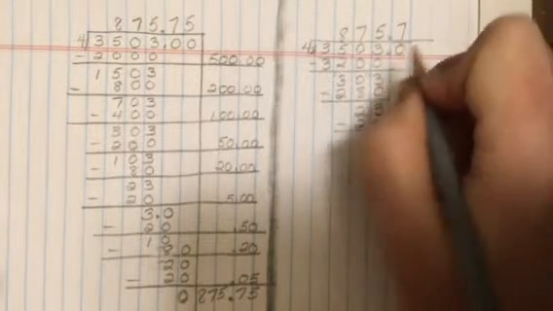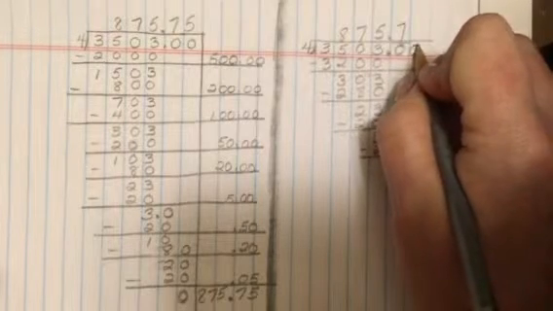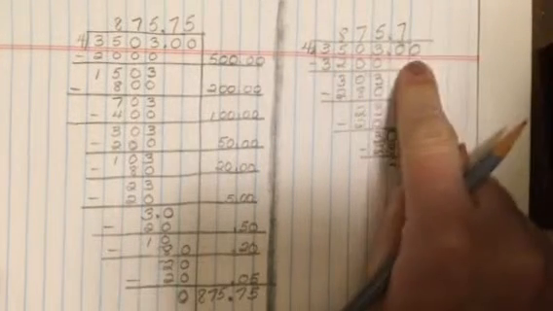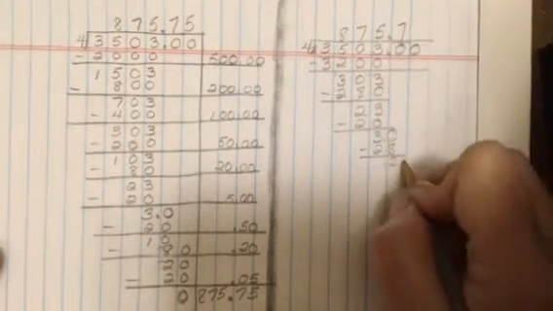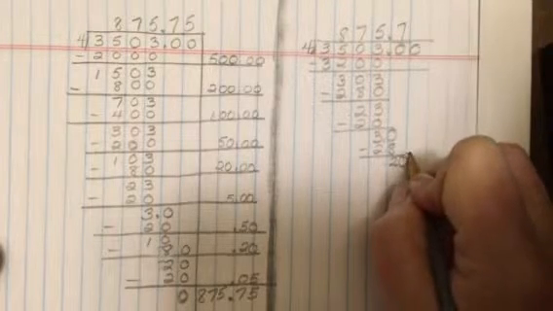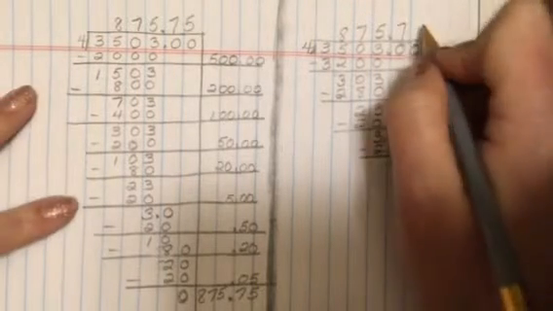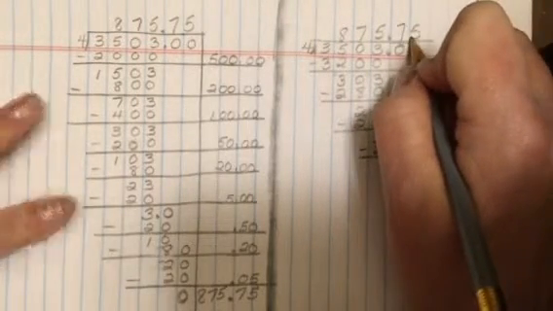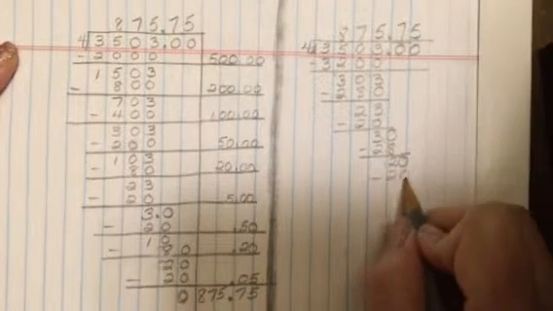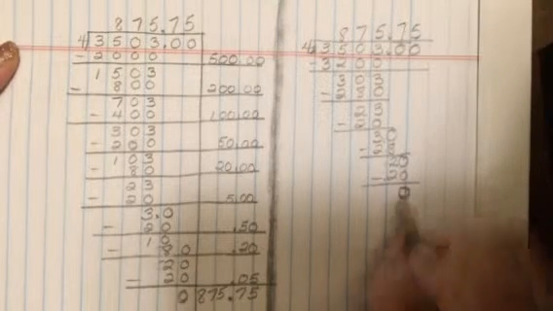Still can't do much with that. But if I put a 0 in the hundredths place, up here in the dividend, I haven't changed the value, then I have 20 hundredths. So now I have 4 going into 20 hundredths. Well, I need 5, not just 5, but 5 hundredths. And that gives me the 20 hundredths down here, with a remainder of 0.